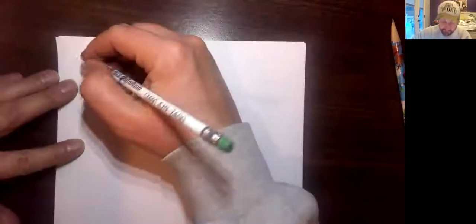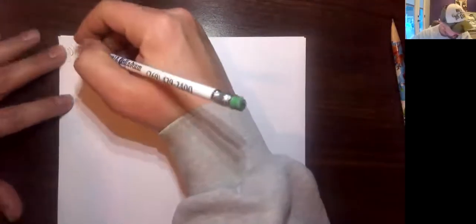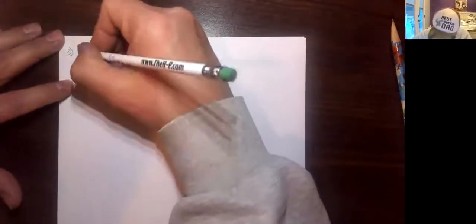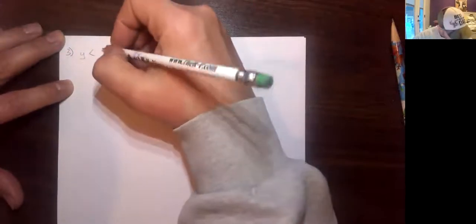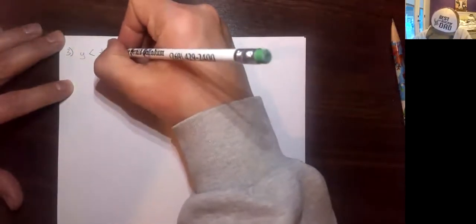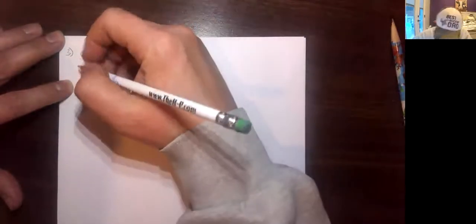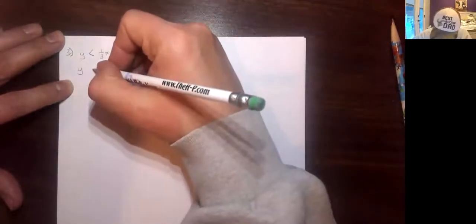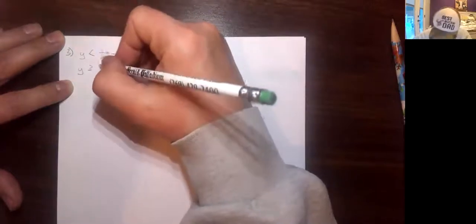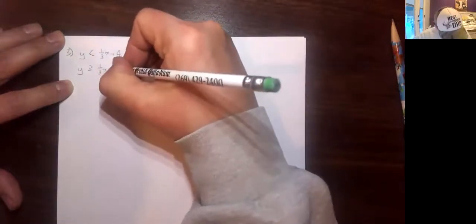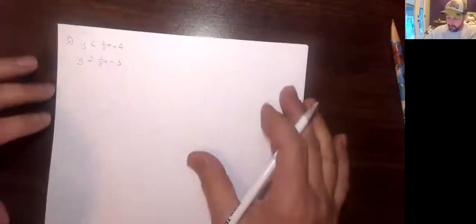What I mean by shade that, I'll try to keep this fairly painless. I'm going to do number 3 first from problem set 4.4. Number 3 says, y is less than 1/3 x plus 4, and y is greater than or equal to 1/3 x minus 3.